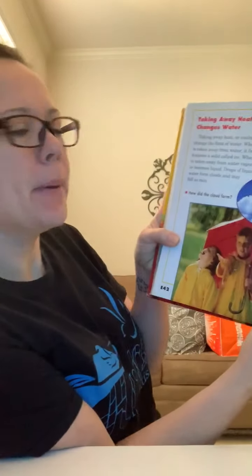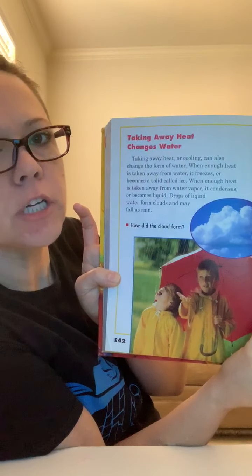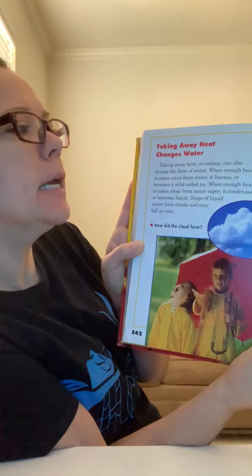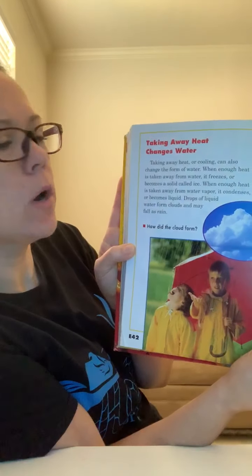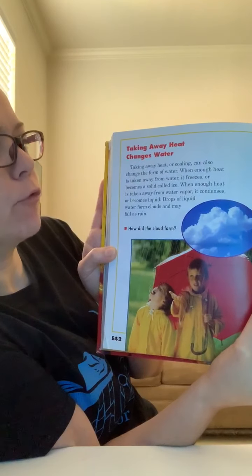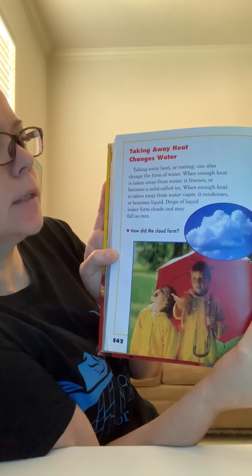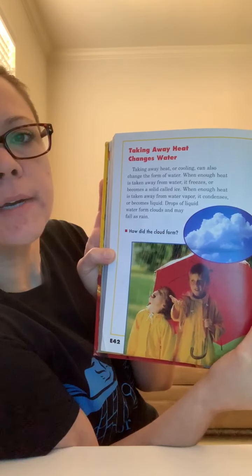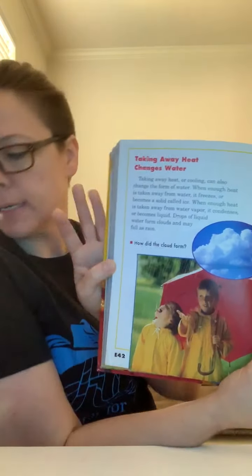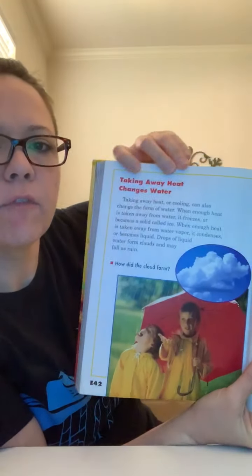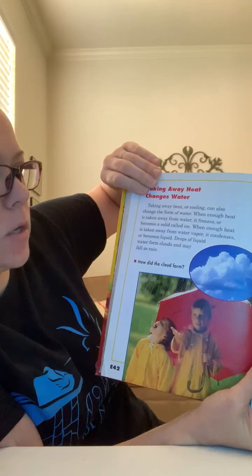Now we're gonna read about taking away heat, changing water. So taking away heat, or cooling, can also change the form of water. When enough heat is taken away from water, it freezes, or it becomes a solid called ice. So those ice cubes that we used last week started out as a liquid. They started out as water, but when they were cooled enough, they froze into a solid ice cube.